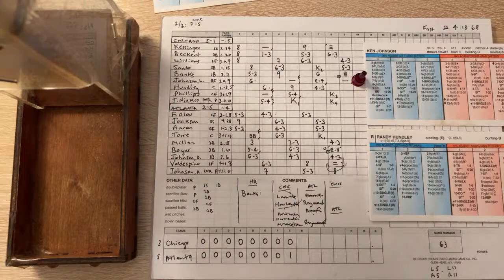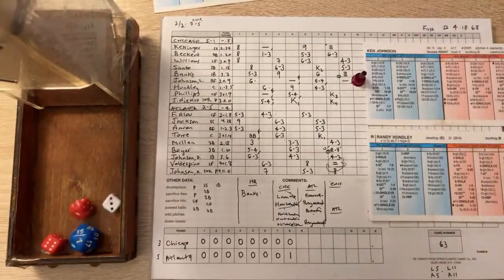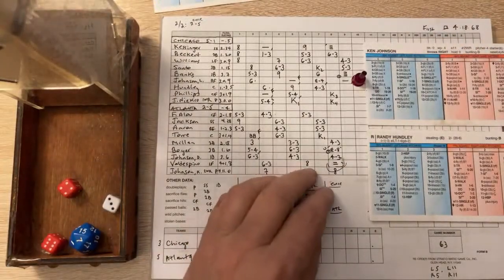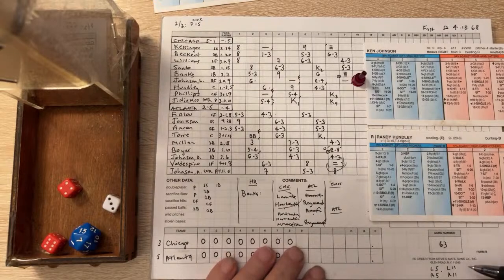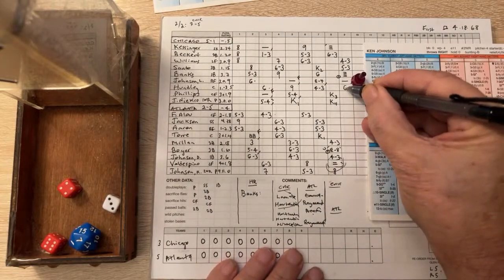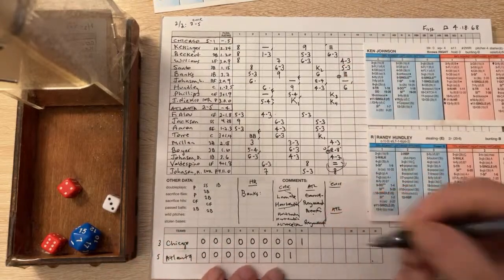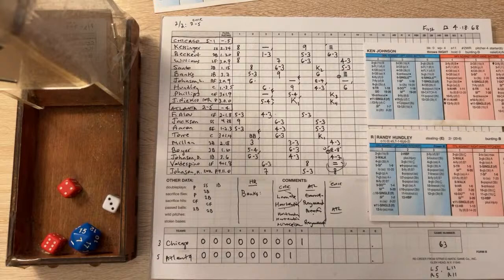Havoc roll. Pitch from Johnson. That is 3-10, right-handed. Ballpark slash 1-5, and that's a line to short. Again, the side is out. There was 1 run, on the home run by Mr. Cub, Ernie Banks.